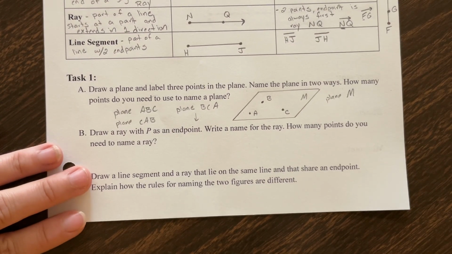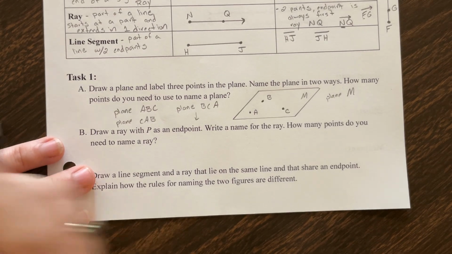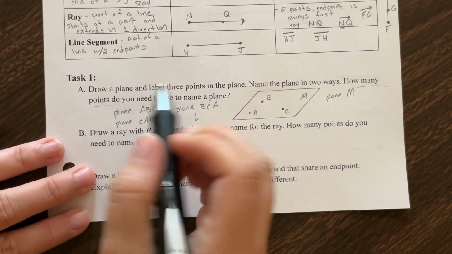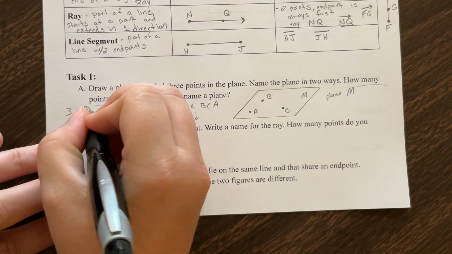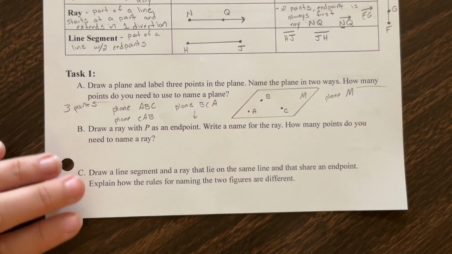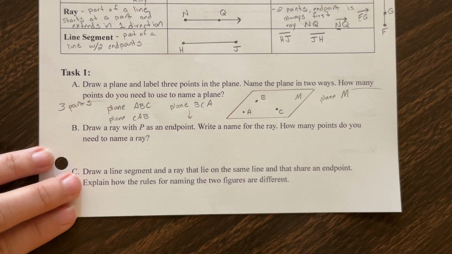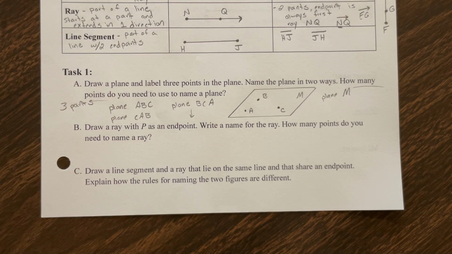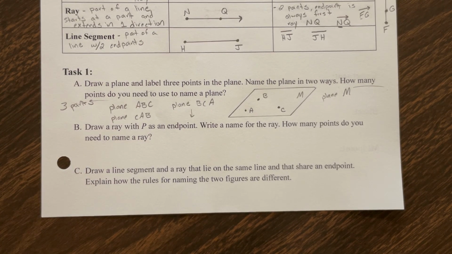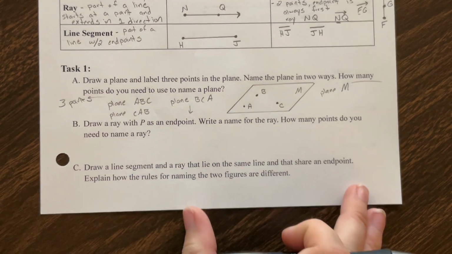How many points do you need to use to name a plane? You need 3. You need 3 points. Okay. And I will demonstrate in person why you need 3 points. 2 points won't cut it. You need 3.